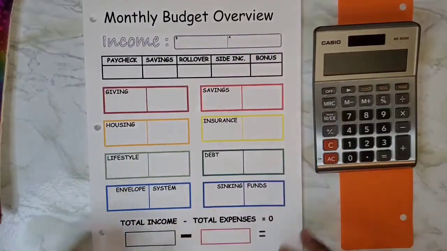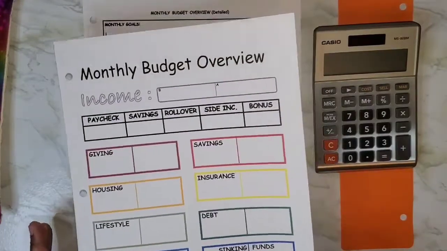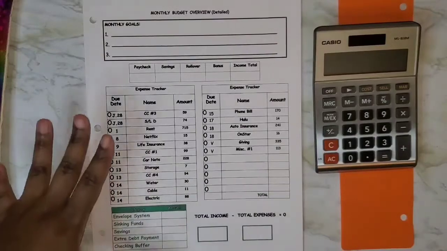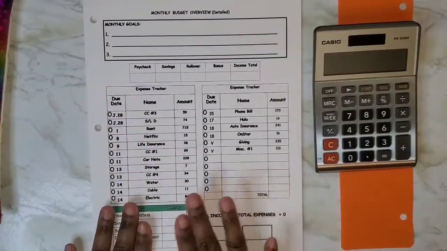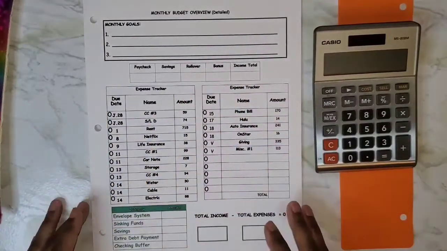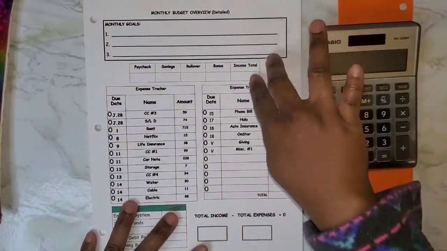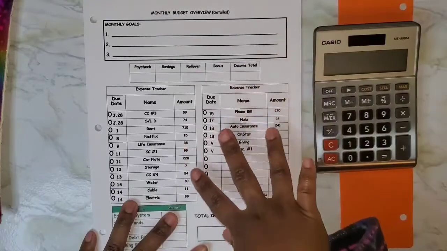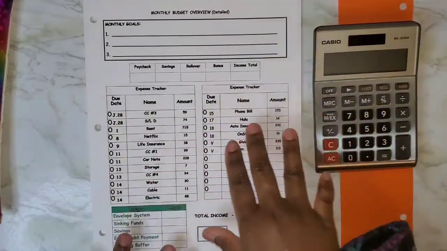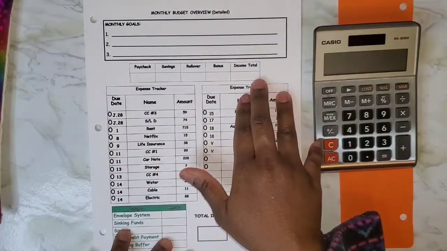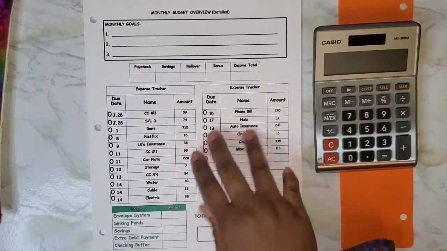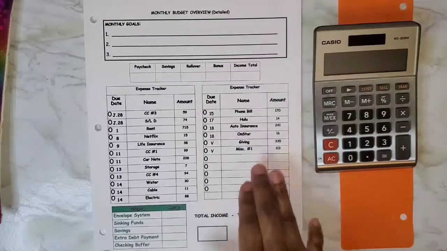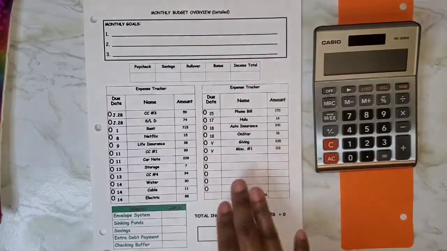So here we are. In order to fill out this, we do need to fill out this. This is the monthly budget overview. This is a detailed view because it talks about the goals I set for the month that may pertain to the budget or life in general, as well as the income that I'm receiving, the expenses, so the bills I'm planning on paying, and any miscellaneous items like my giving.